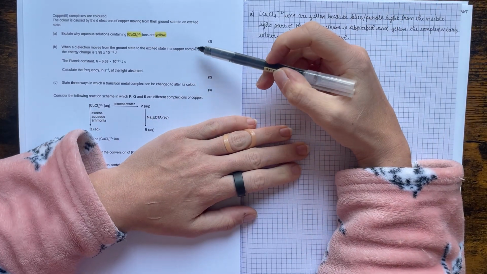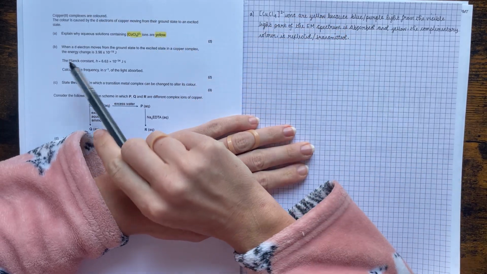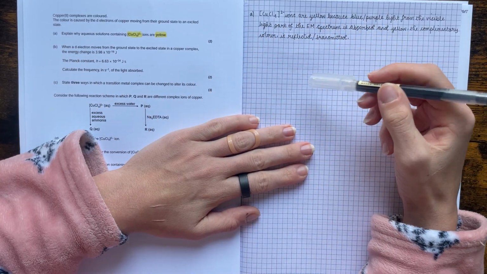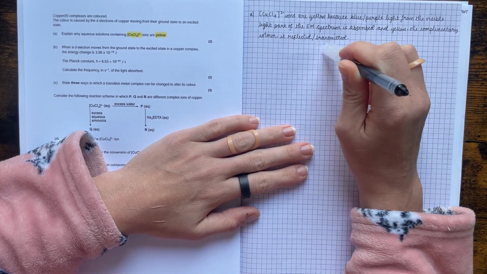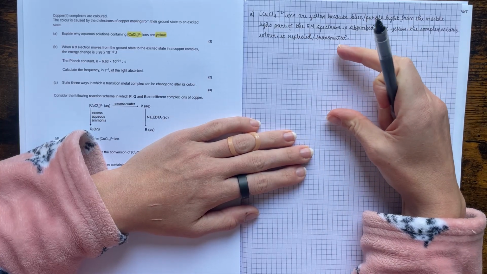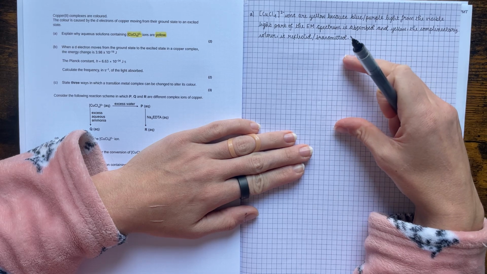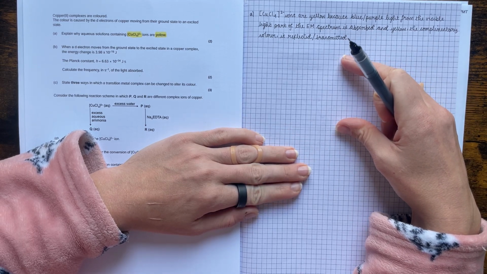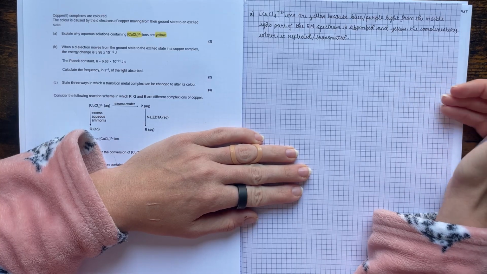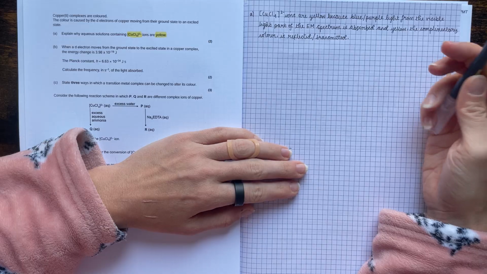In terms of calculations, it might be that we are asked to work out the size of the energy gap between the ground state and the excited state. So we're thinking about when we promote the electron, how separate are those different d orbitals in the ground state and the excited state, and the size of that energy gap determines what frequency or wavelength of visible light is absorbed, and thus subsequently what colour is reflected.